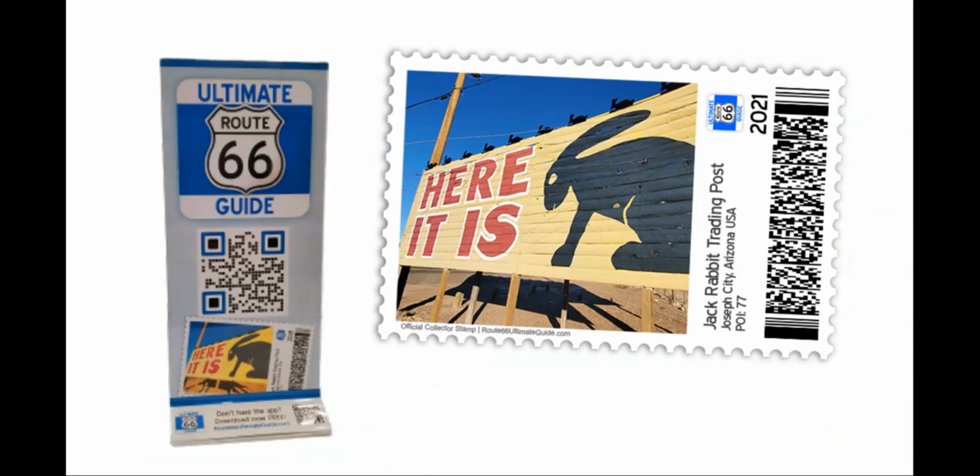Then we have what are called collector stamps, not to be confused with a passport stamp that looks like an actual ink stamp on paper. These look like postage stamps. Again, they're virtual, and these will be available at select points of interest. These are usually our official points of interest. They are somewhere where you do have to go inside. So if you arrive at the Jackrabbit Trading Post, shown here, and go inside, you'll see that QR code there on the left.